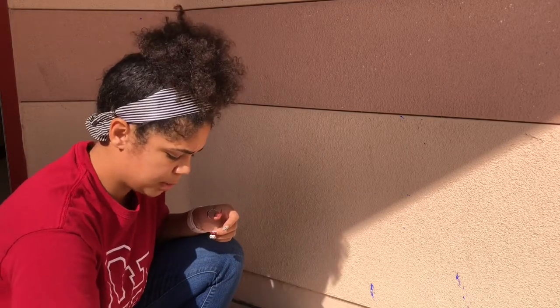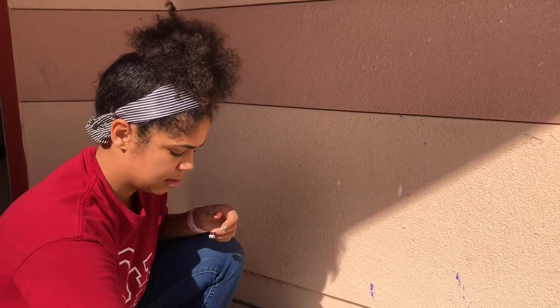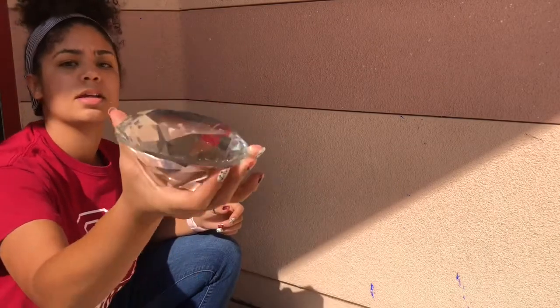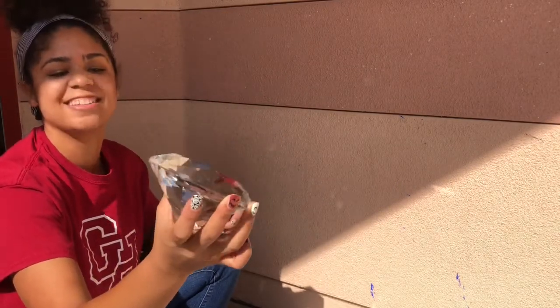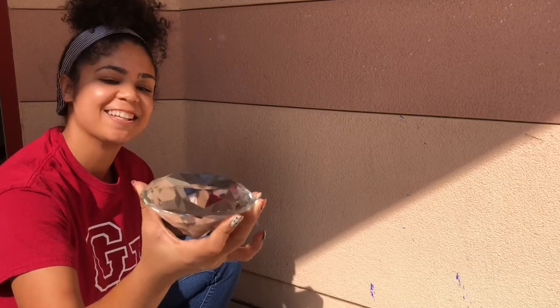Now, here's another piece of glass. It is a Chaos Emerald. I stole it from Sonic.